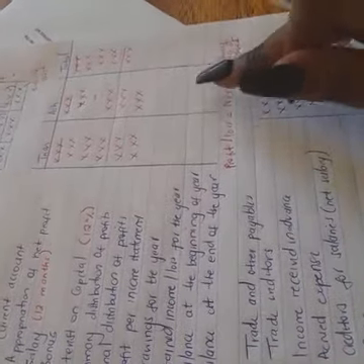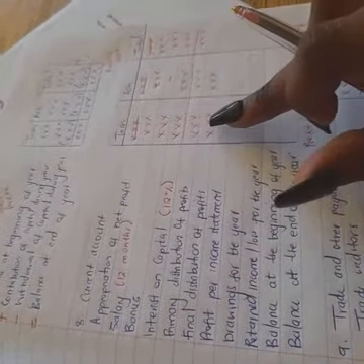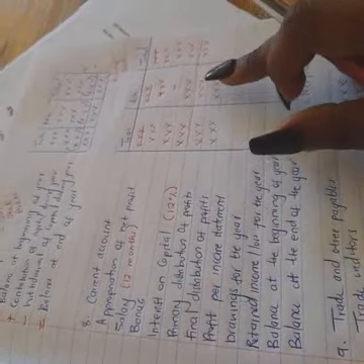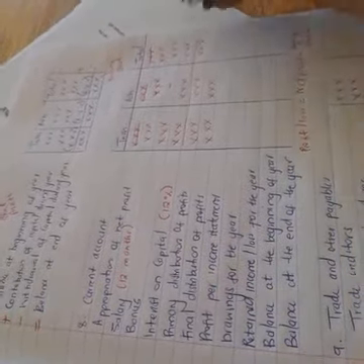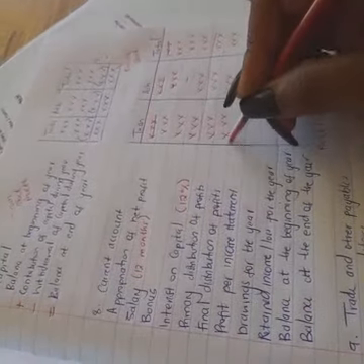So whatever profit that you get or loss, you are going to share it in a ratio, right? And then you are going to put the amount for each partner here and there, right? Then you add the amounts so that you can get the total, right?